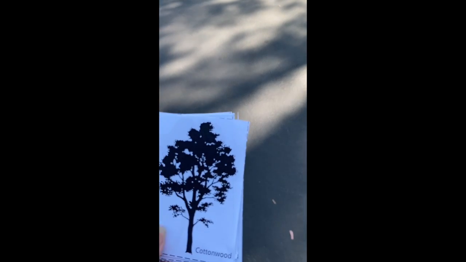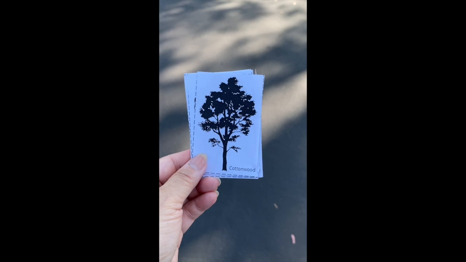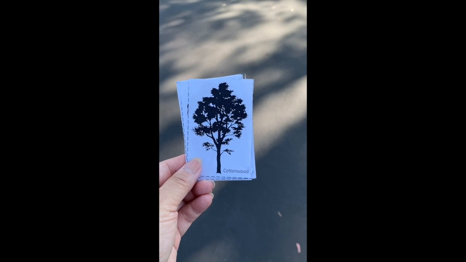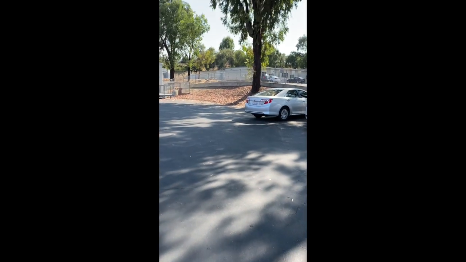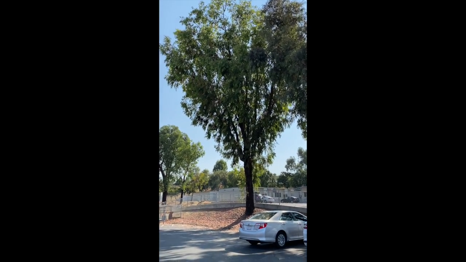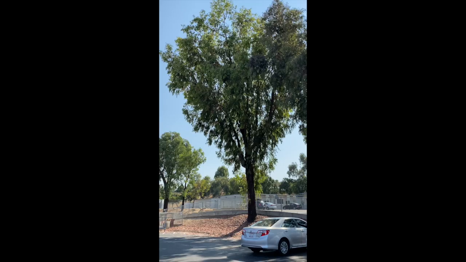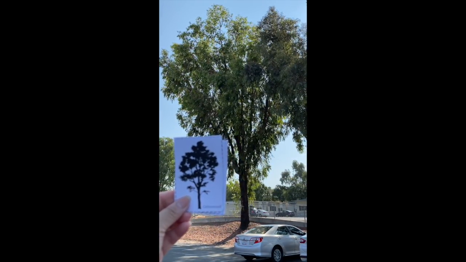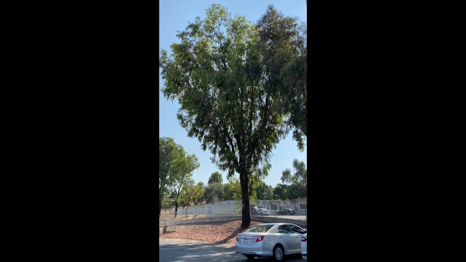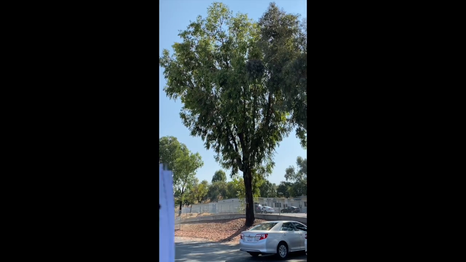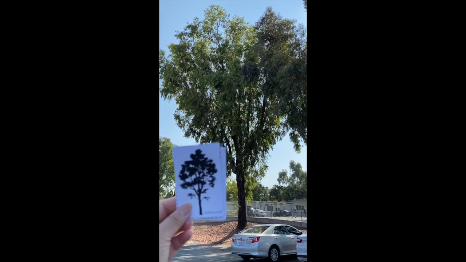And last but not least, I think I found a tree that looks similar to the silhouette of our cottonwood tree. What do you think? Does that look similar to our silhouette? Now I know that's not a cottonwood tree because I believe it's called eucalyptus, but it does look similar, don't you think?